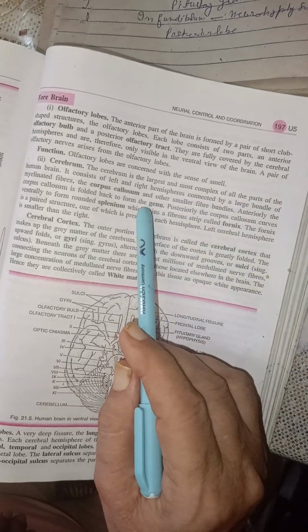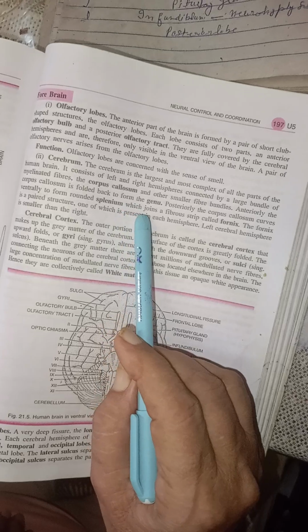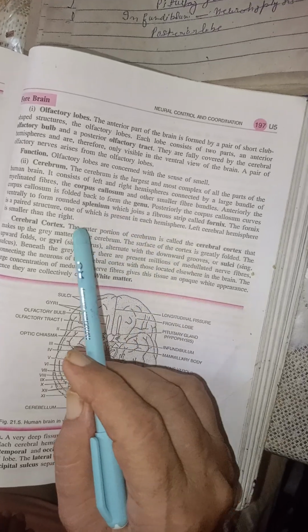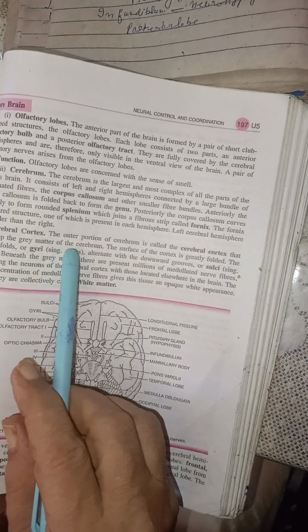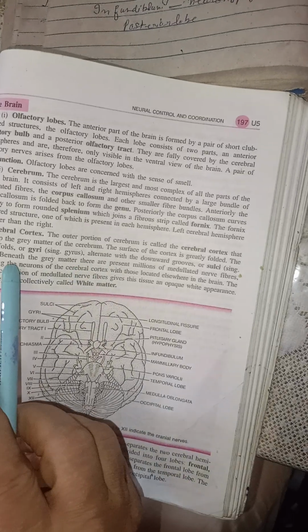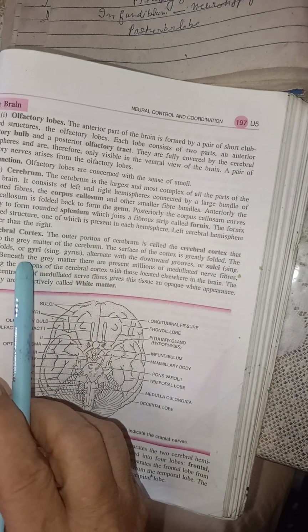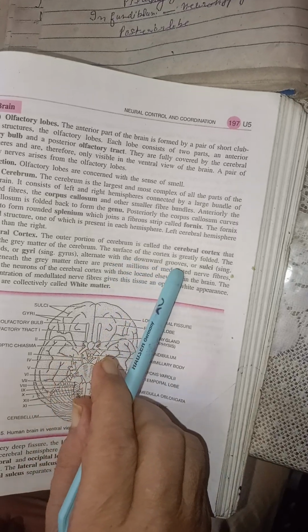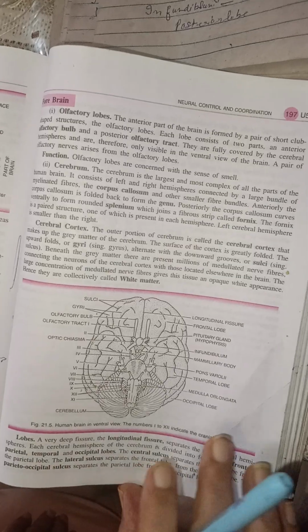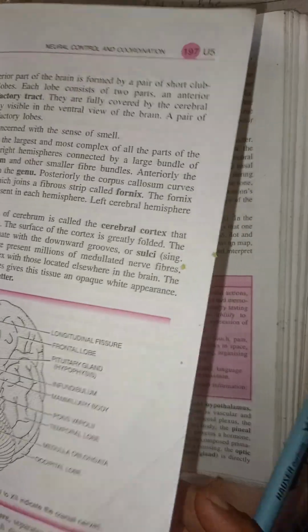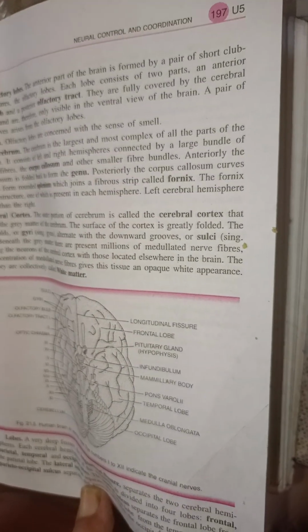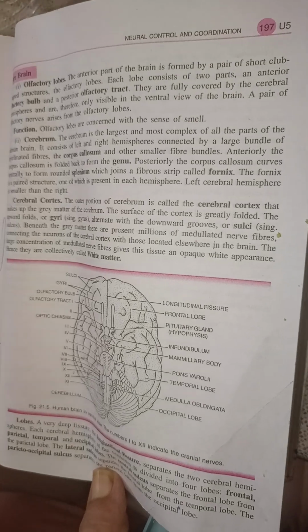It contains complex structures just like corpus callosum, and the second part is cerebral cortex. The cerebral cortex contains a fluid. It contains gyri and sulci. It contains next lobes. It contains a longitudinal fissure, and it contains central sulcus.